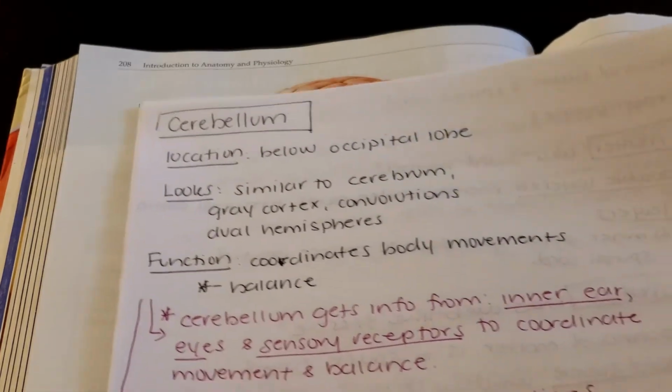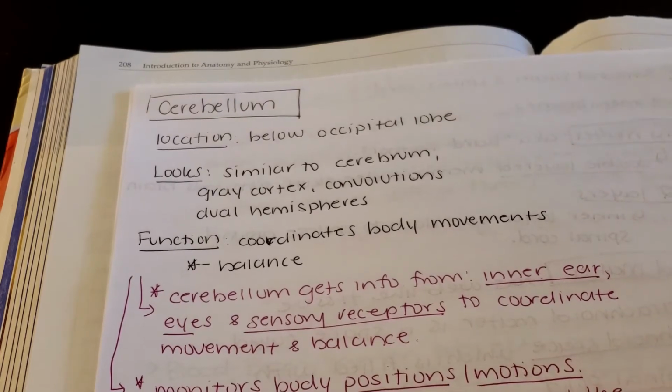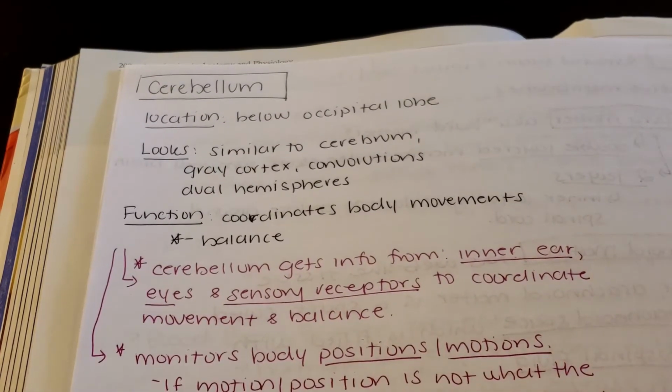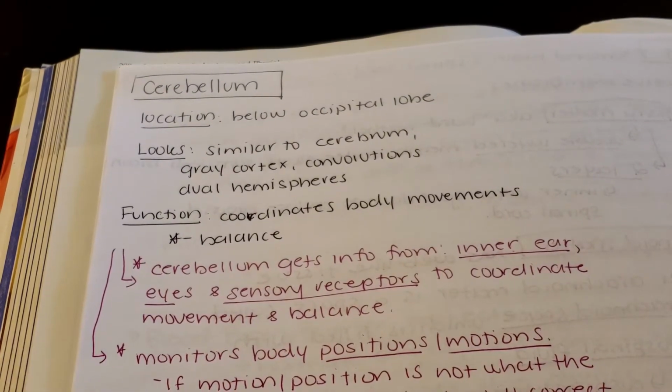So the cerebellum functions is that it helps to coordinate body movements. All right, so it helps with balance. It is going to help with balance and coordinate body movement as long as it can get proper information from your inner ear, your eyes, and then your sensory receptors in your body to help coordinate this movement and balance.